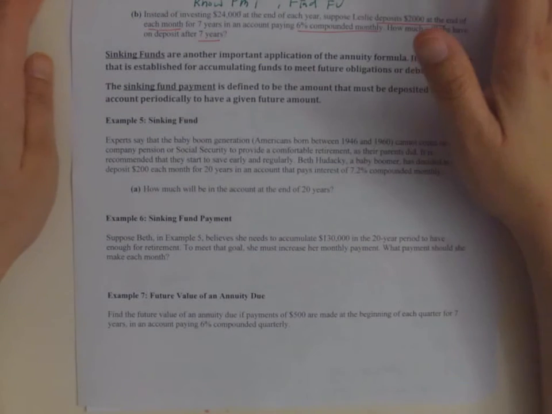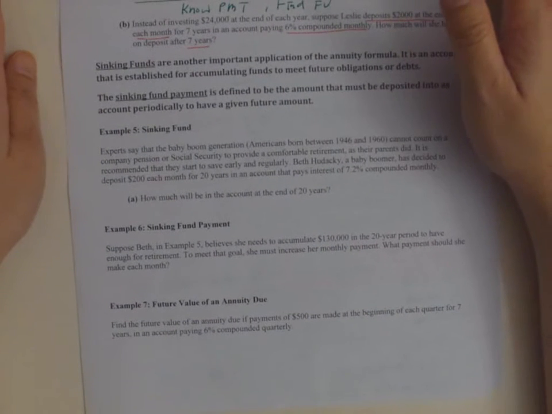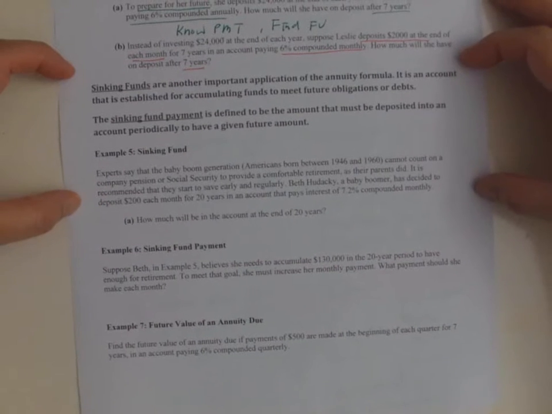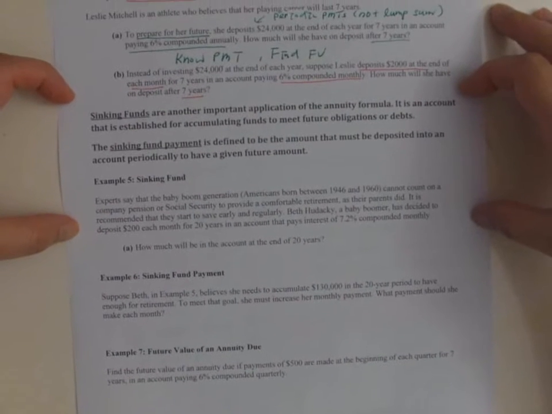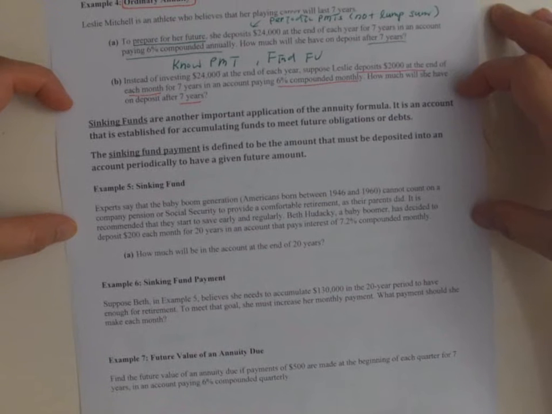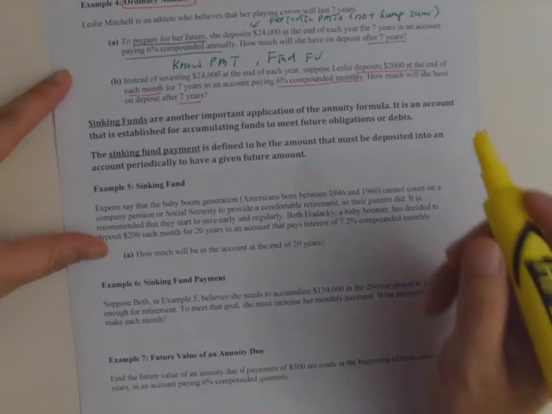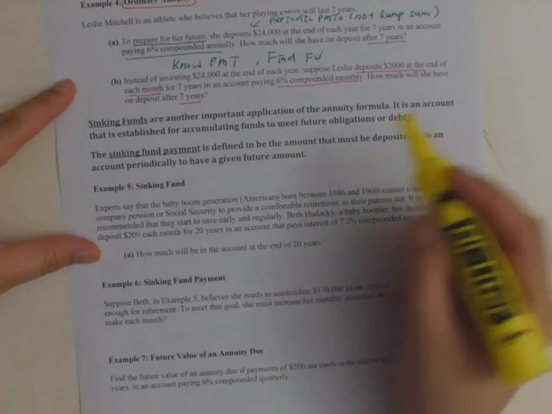This is the third video for chapter 5.2. So we're moving on to talk about sinking funds. This is related to the ordinary annuity that we have talked about. Sinking funds is another important application for the annuity formula.